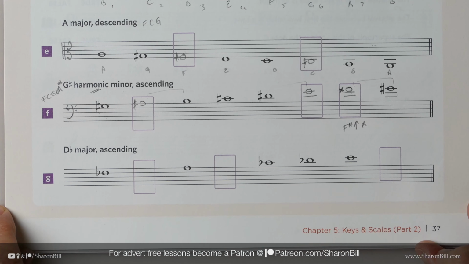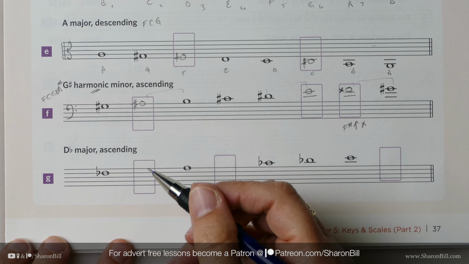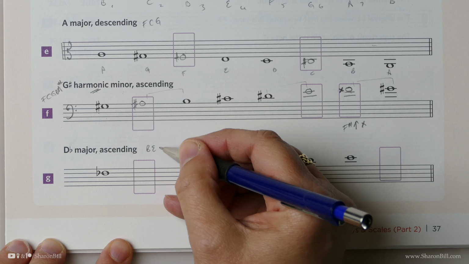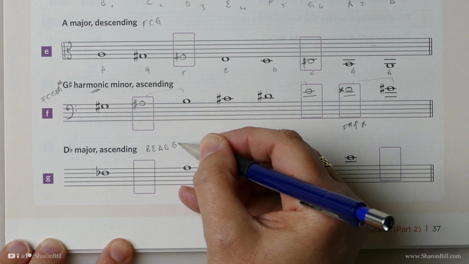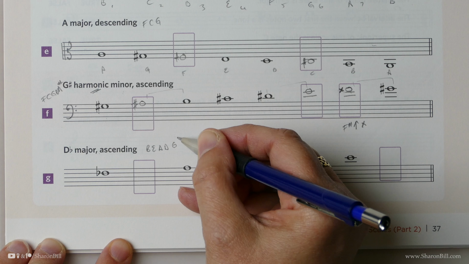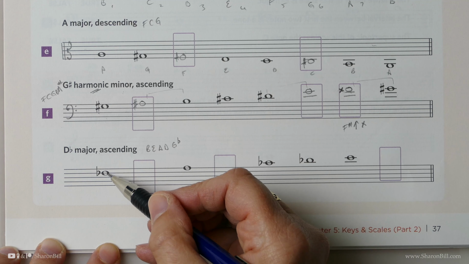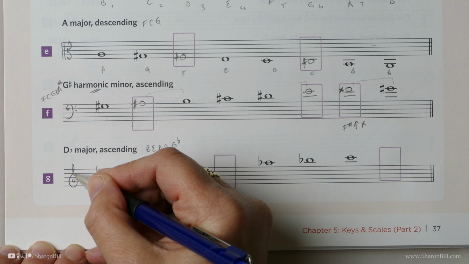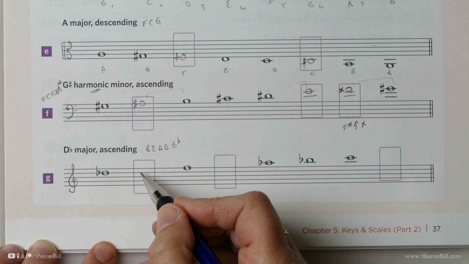And then finally we just have a major scale, D flat major, which has B flats, E flats, A flats, D flats, G flats. And for this to be a D, it needs to be the treble clef, or a D flat I should say. Let's put the notes in.